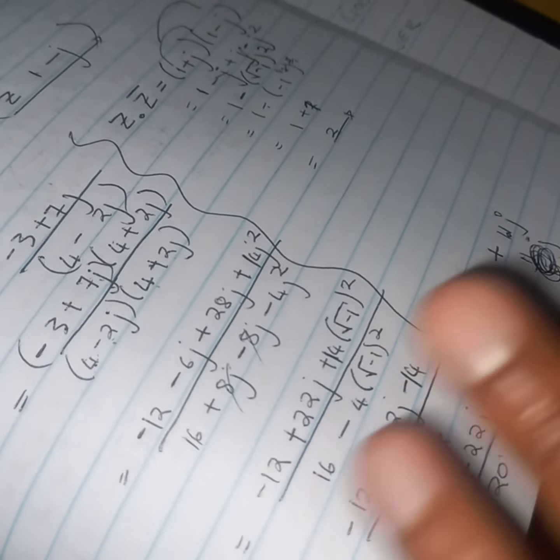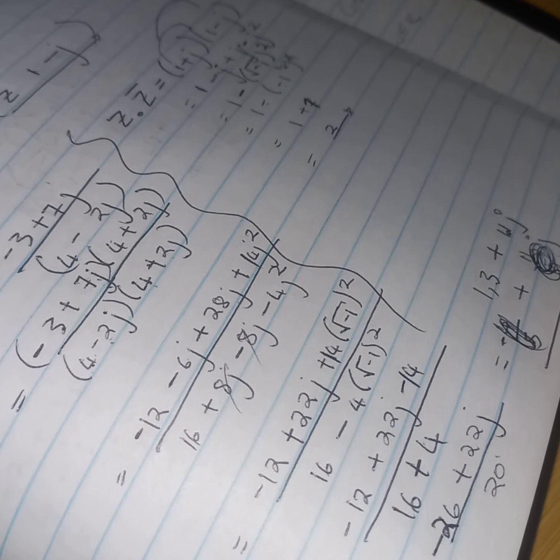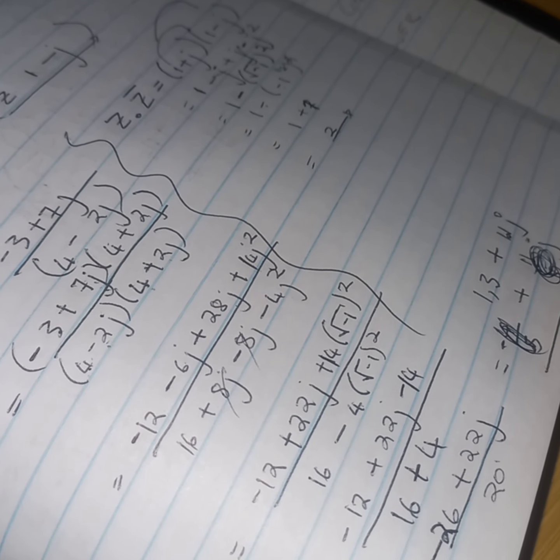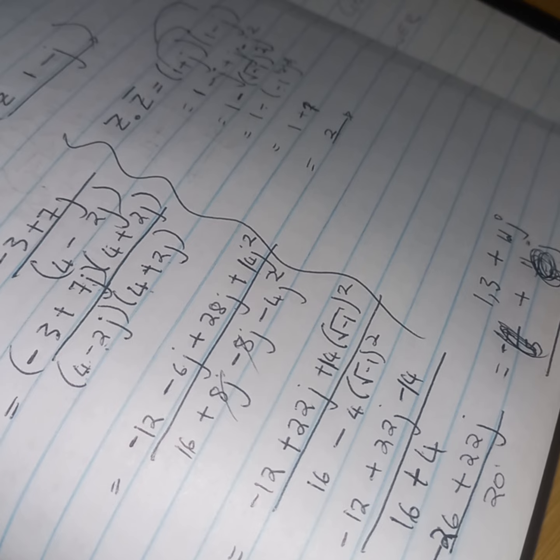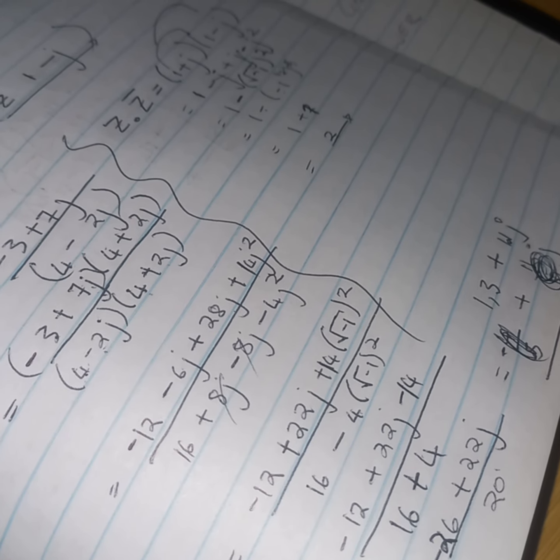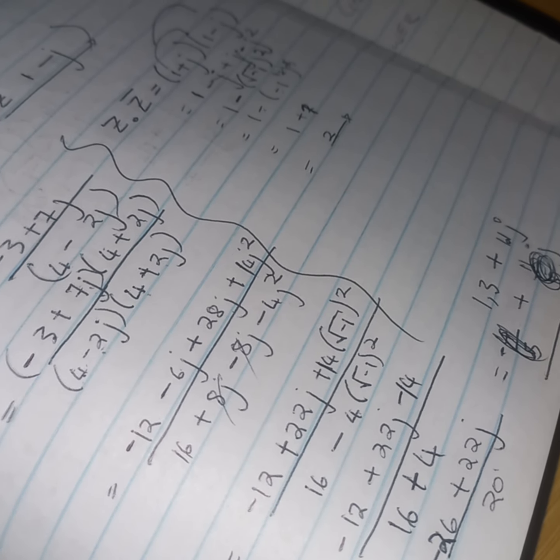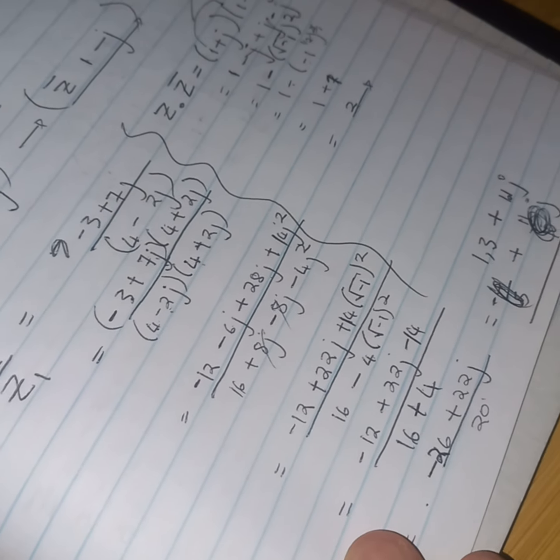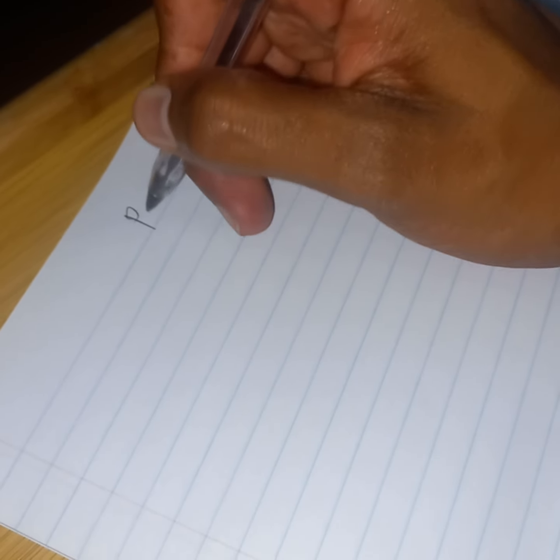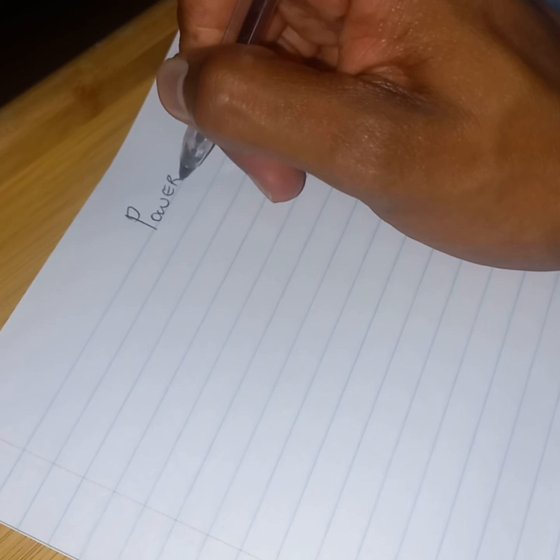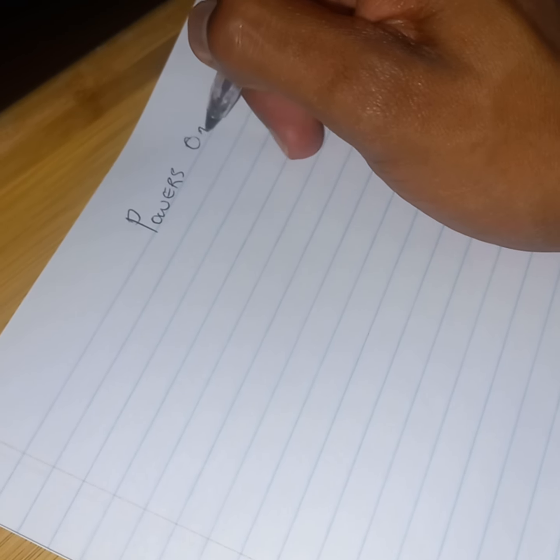So now I want us to look at the powers of j, or powers of i. I'm just going to do a couple of examples.